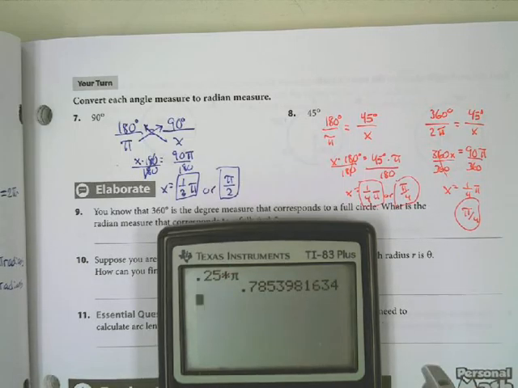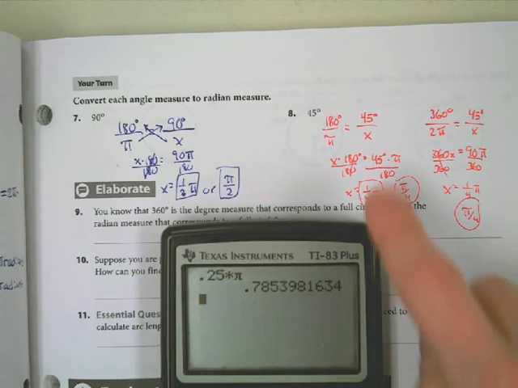Here, it's precise. All right, let me give you guys your assignment here.